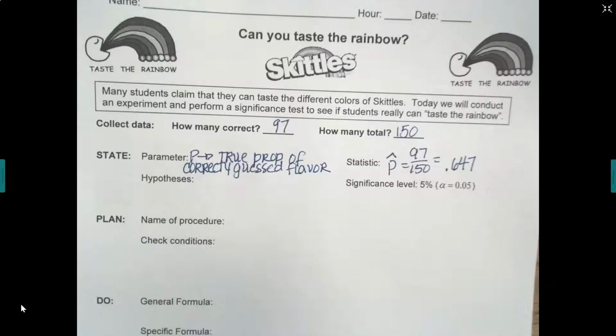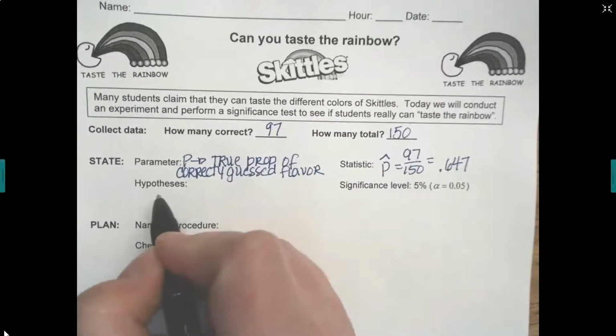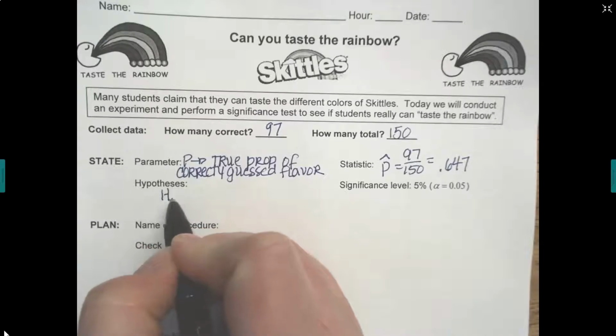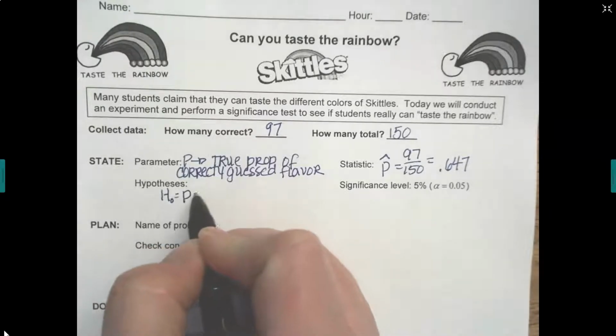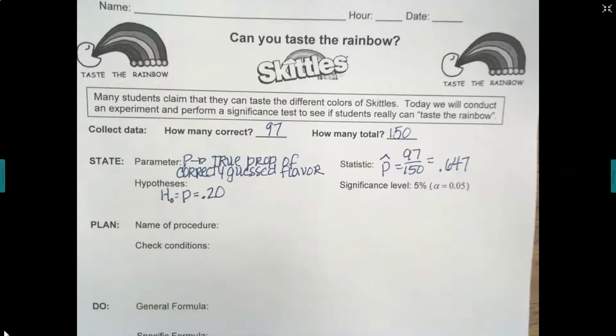So now our hypothesis. If people were truly guessing, they should guess 20% correctly, because there are 5 different flavors of Skittles, and so if we're just randomly guessing, we should get about a 20% correct guess. So what this will mean is our null hypothesis is a population proportion of 0.20. That's if they're just guessing.